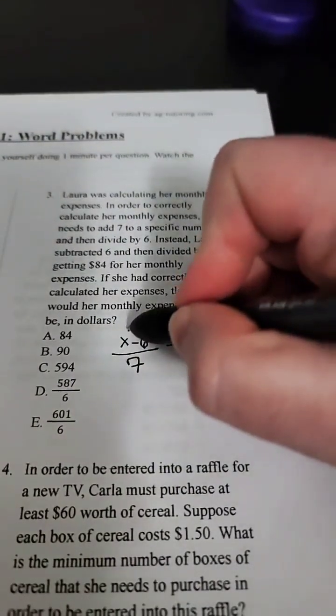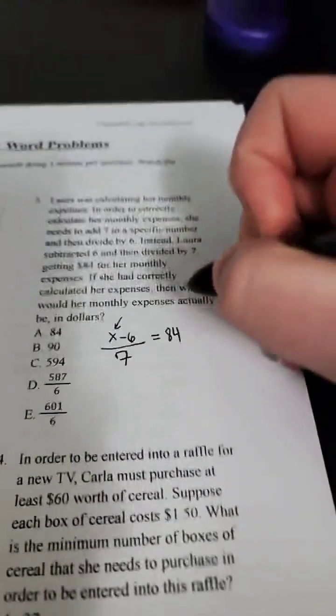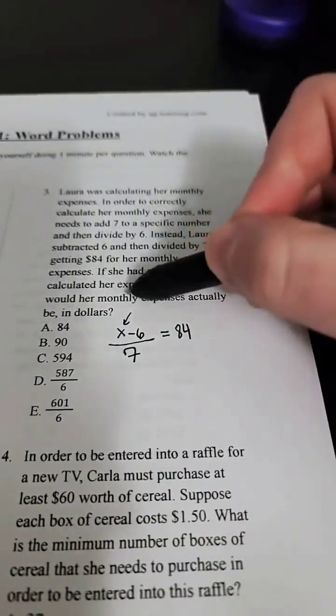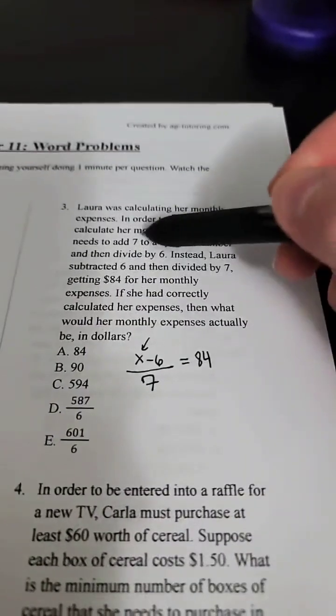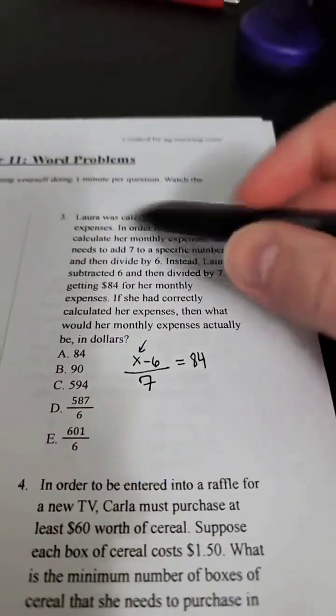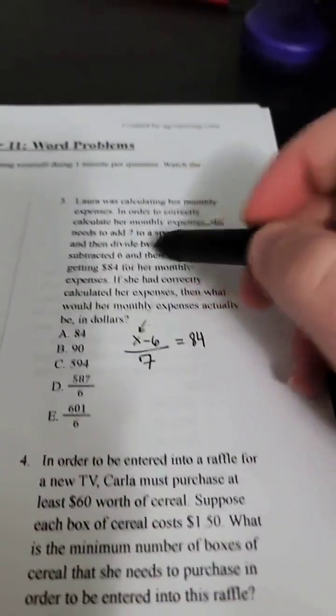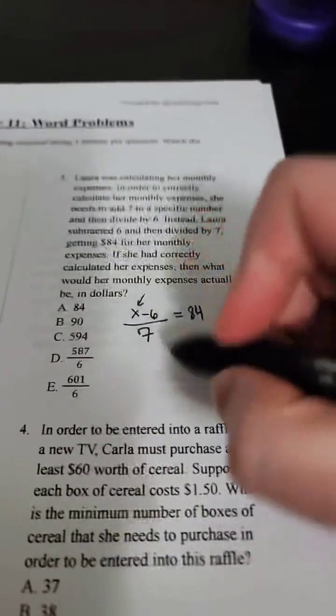So this X represents that mystery number that we're talking about. Now remember, they're not asking us to calculate the mystery number, they're asking us to calculate what the correct monthly expenses would be, but in order to do that, we need to know what the number is we're supposed to be starting with. So we need to solve for X and then do the appropriate calculations to it.